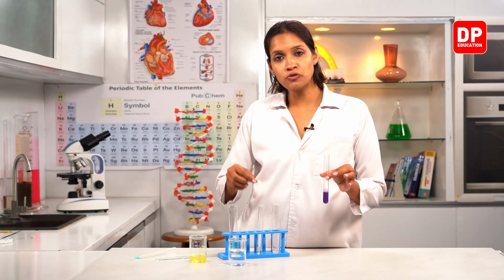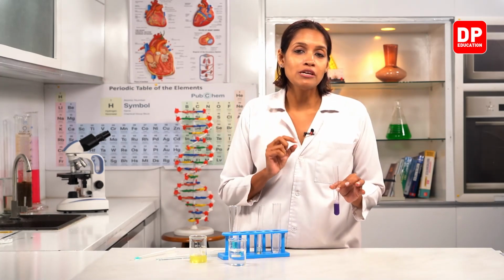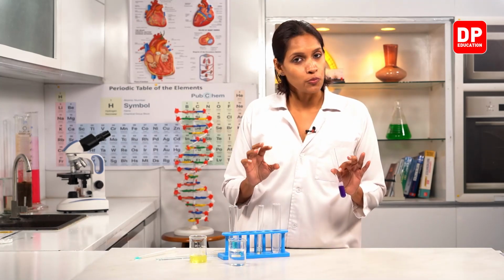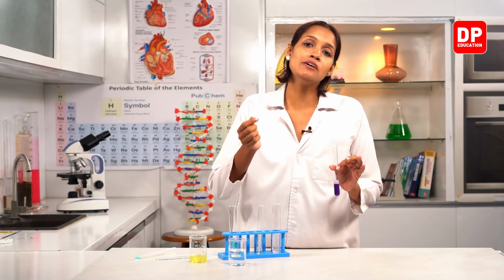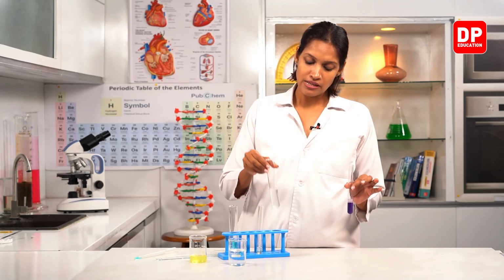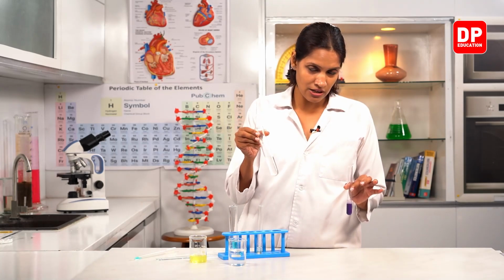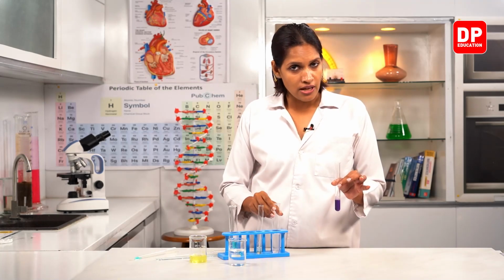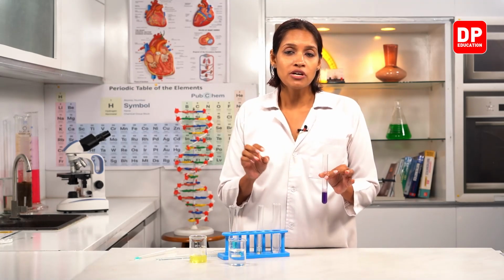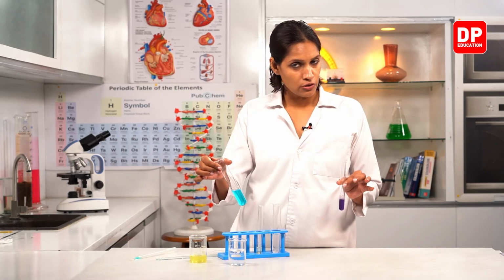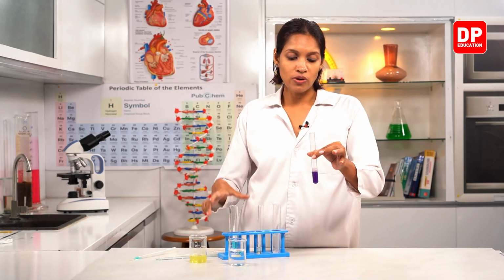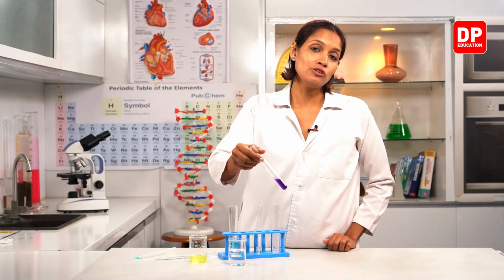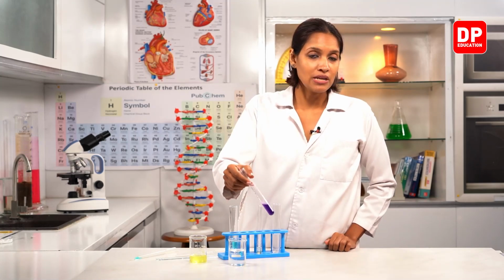And then we have to take about 2 milliliters of this egg white solution or protein solution and a similar amount of sodium hydroxide. This colorless solution should be added to that protein solution. And after that, you have to add 2 drops of blue copper sulfate solution. And when you mix it well, you will see that the solution turns purple in color.